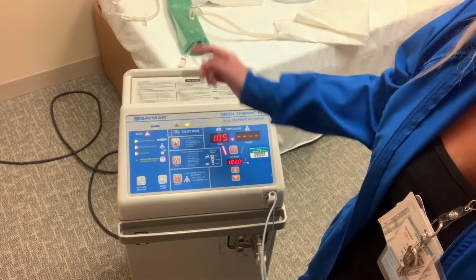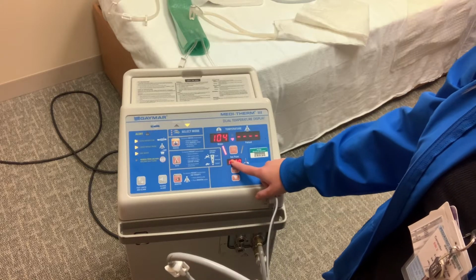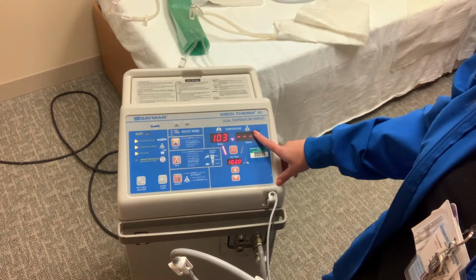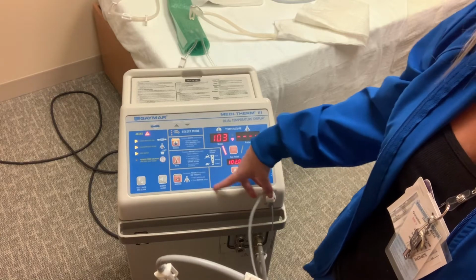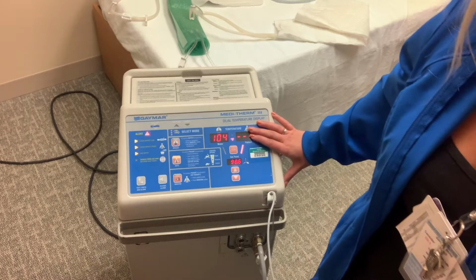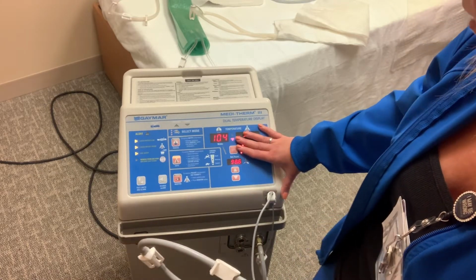And then it's also telling me to add water. So you're going to go to manual. Once you find that your patient's temperature is where you want it to be at, you can click on auto, and then it's going to keep that patient's temperature the same. So it's either going to heat or cool the water to keep the patient's temperature what it is.